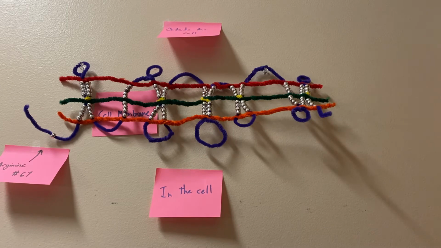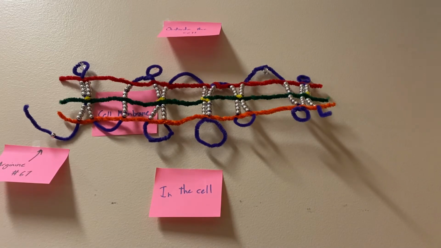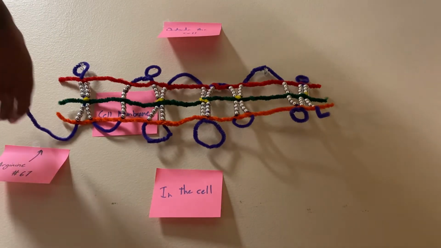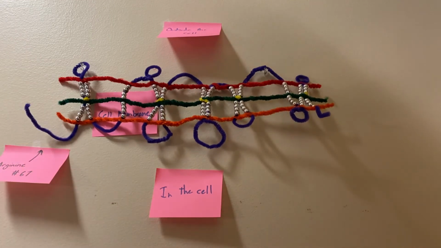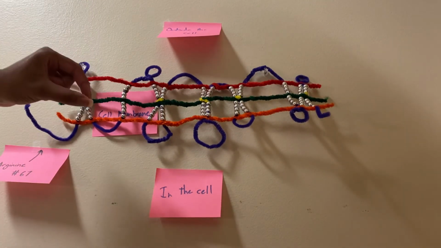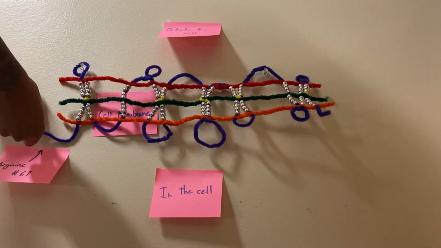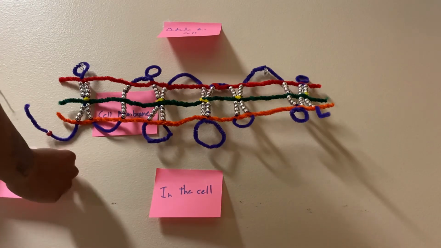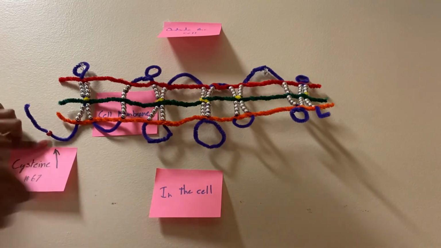And then the mutation I had was when Arginine 67 is replaced by Cysteine. I'm just taking the regular Arginine off and replacing it with, I color this one red to represent a different amino acid.